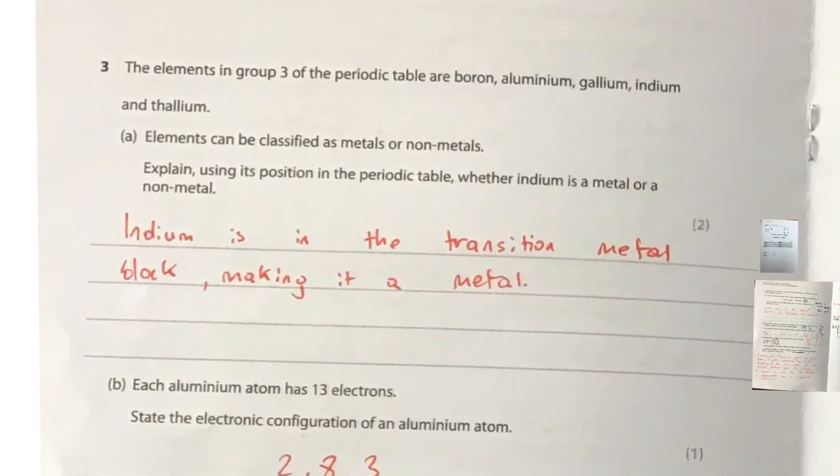Okay, let's find the final couple of questions then. Elements in group 3 of the periodic table are boron, aluminium, gallium, indium and thallium. Explain using its position in the periodic table whether indium is a non-metal or a metal. So it's in the transition metal block, making it a metal. Just another quick reminder, we've got our staircase, haven't we? Indium sits there. It's this side of the staircase, which is the metals, okay?